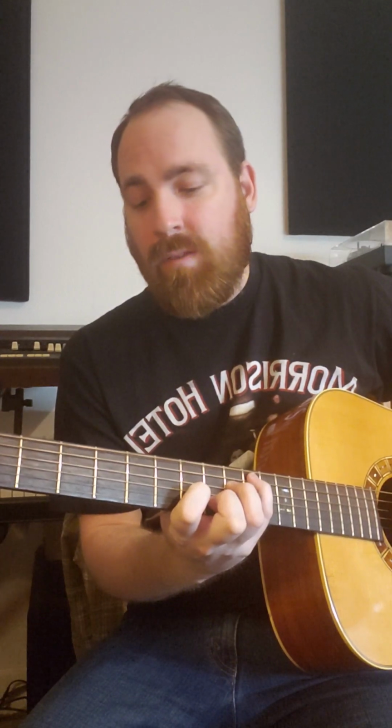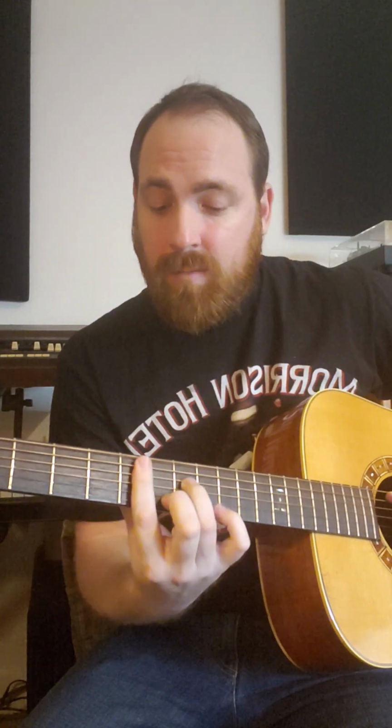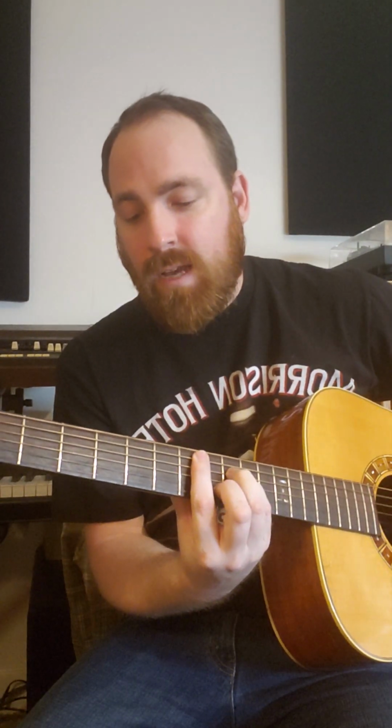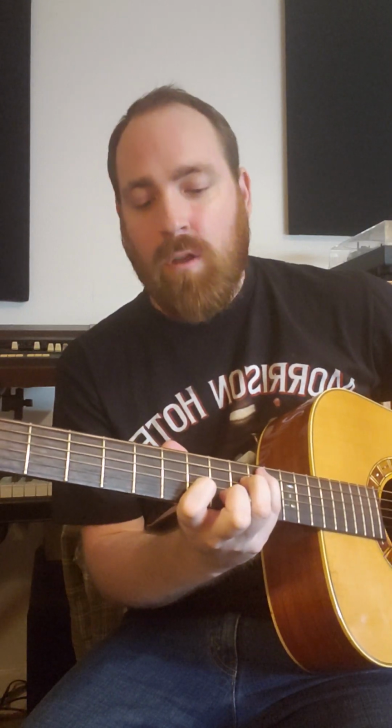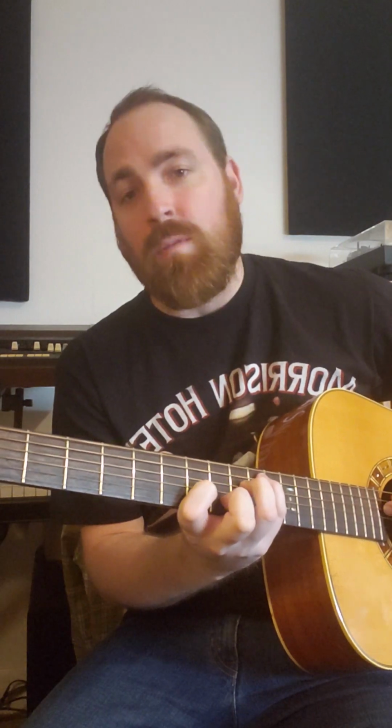And for B, going to E minor, it's kind of like that relative minor to relative major thing. G and E minor, for those who aren't familiar, have the same notes in the scale. It's just that one starts on G and the other on E minor.